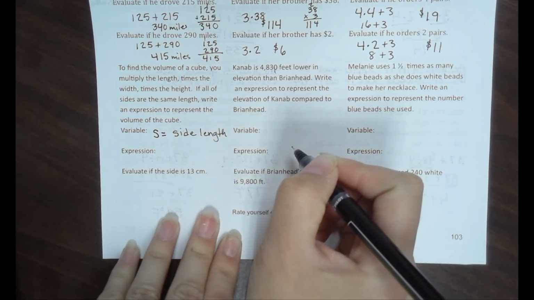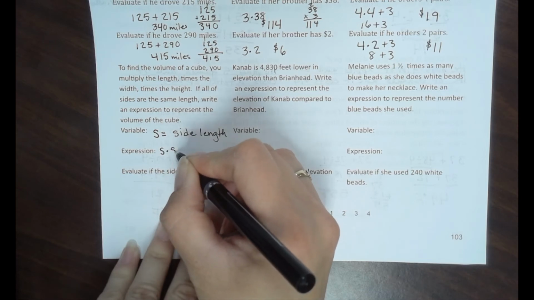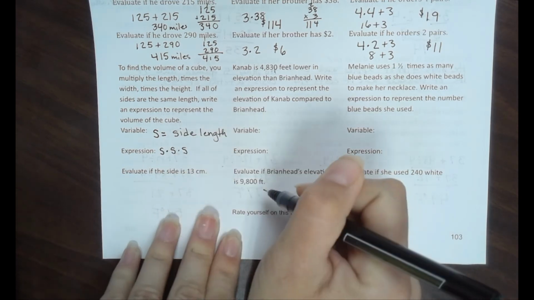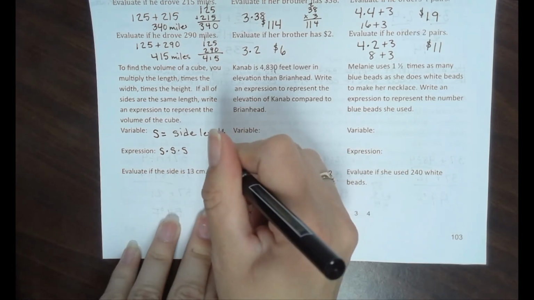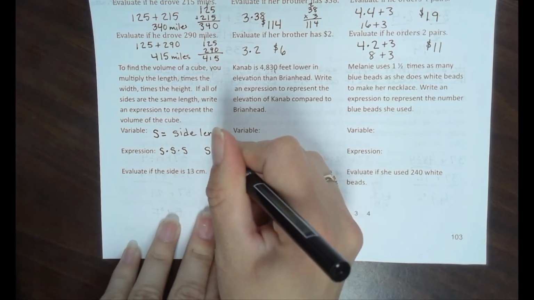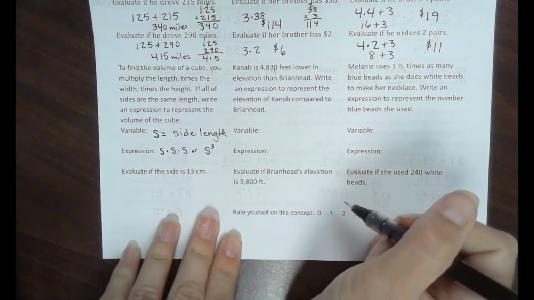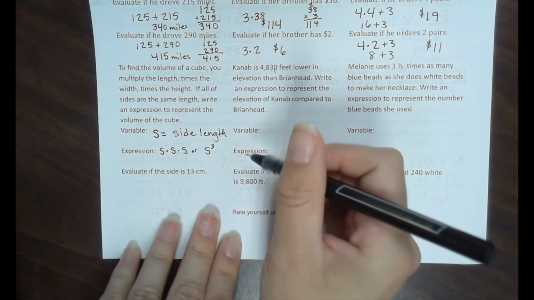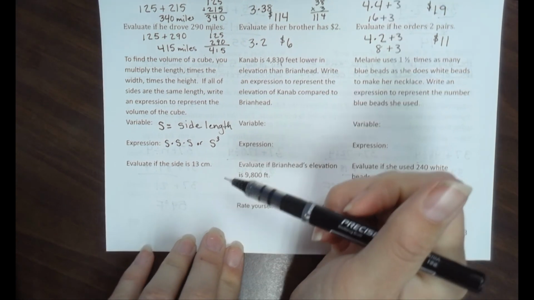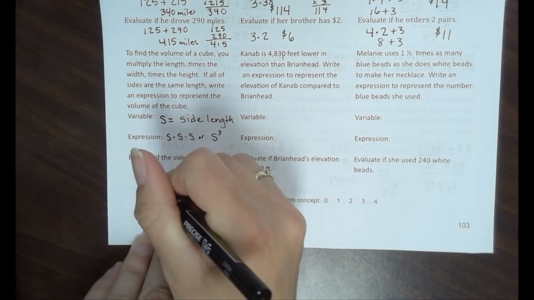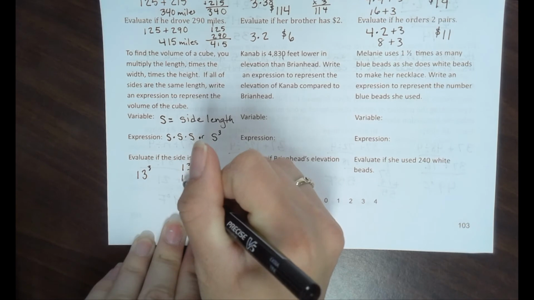So an expression for this would be length times width times height. But they're all the same because it's a cube. Another way we could write this would be S to the 3rd power. So based on that, it says evaluate if the side is 13 centimeters. So that would be 13 to the 3rd power. That means I'm going to do 13 times 13.